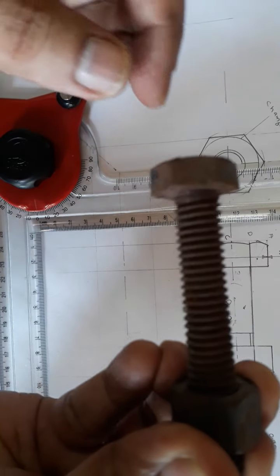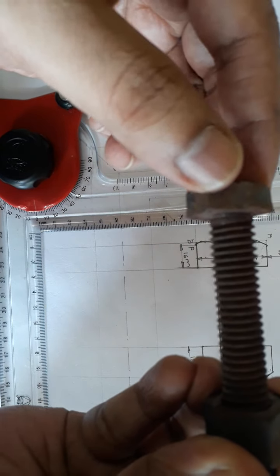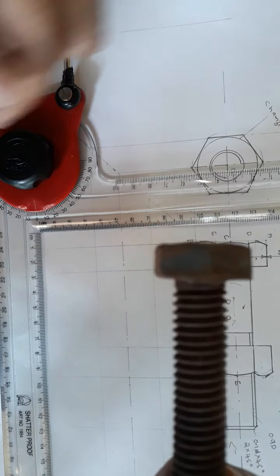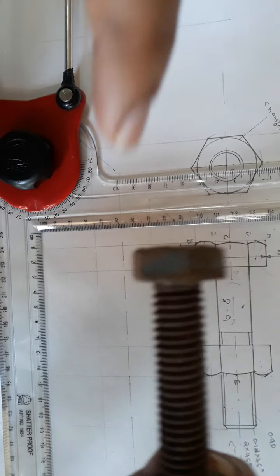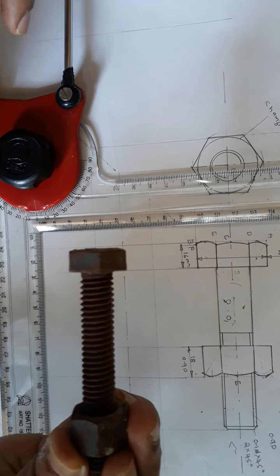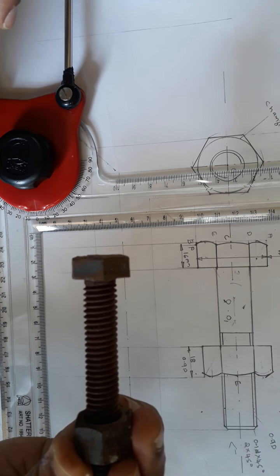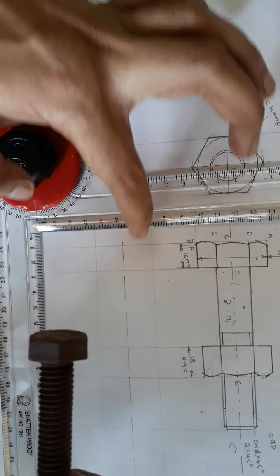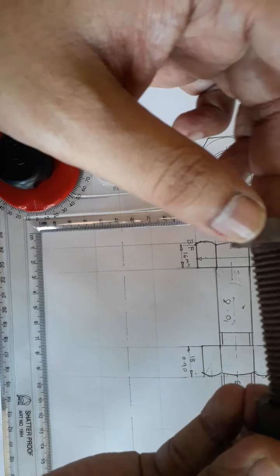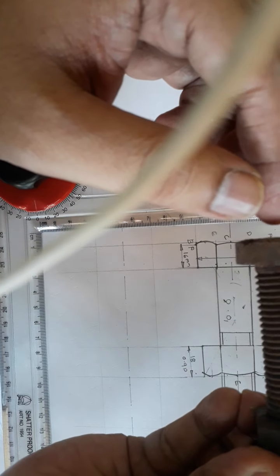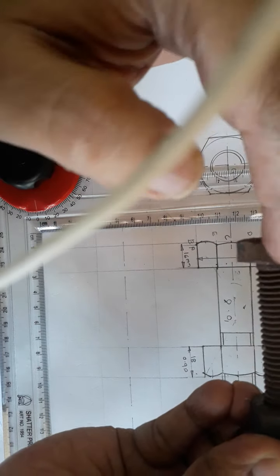But the same thing in the top view, we can see only two faces: this face and this face. That we have to draw in the top view, two faces only. But here, viewing across the corner, we can see the three faces.